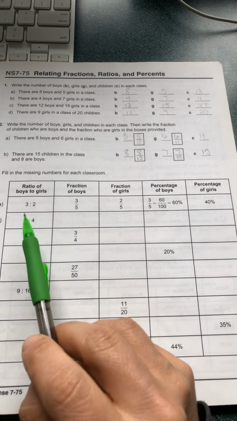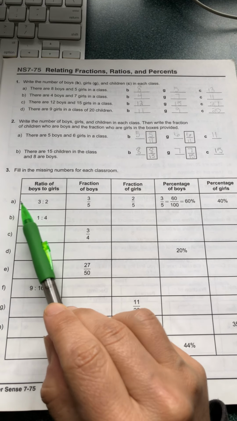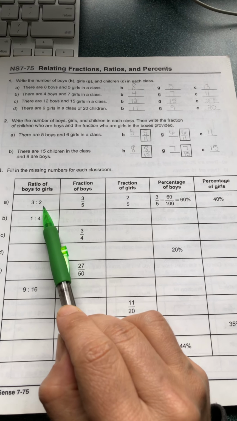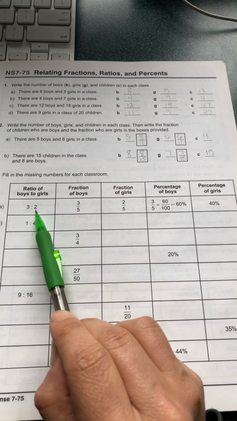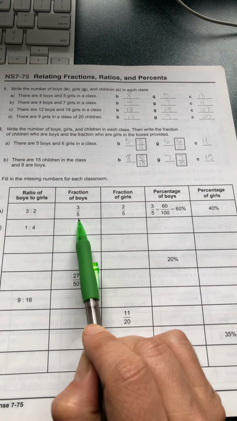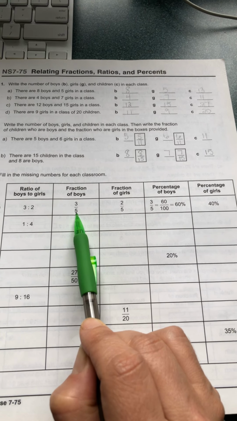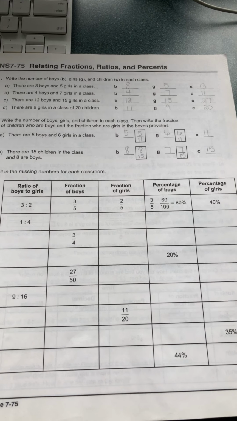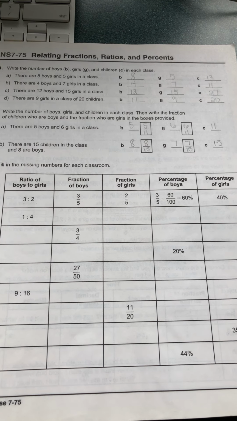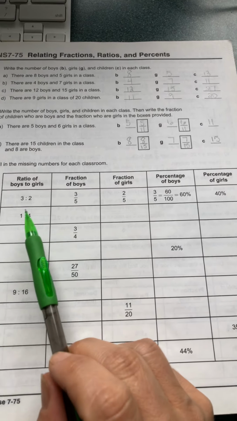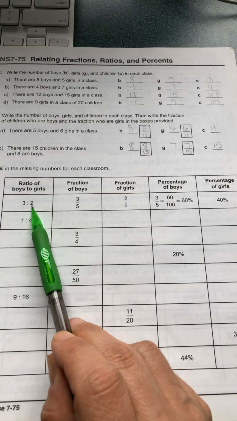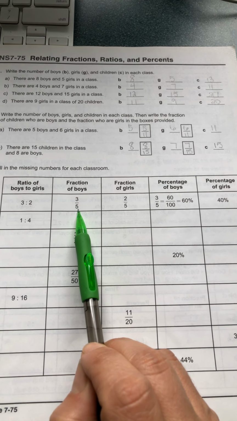So I'll lead you through 3a. So the ratio of boys to girls, 3 to 2. The reason it's a 5 on the bottom is because in fraction form, the bottom number is the total number. So you would add 3 plus 2, and that gives you the total.